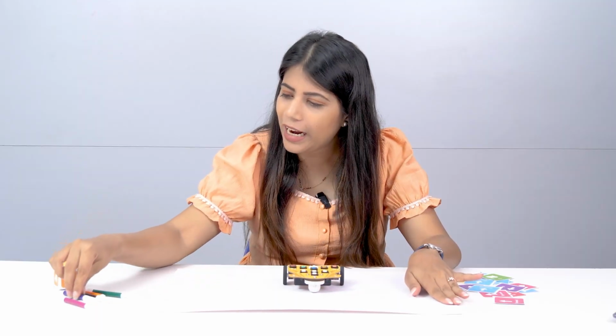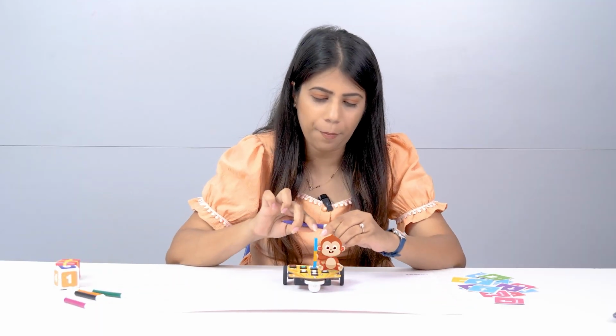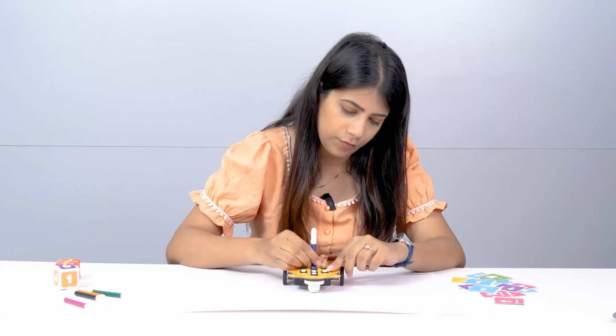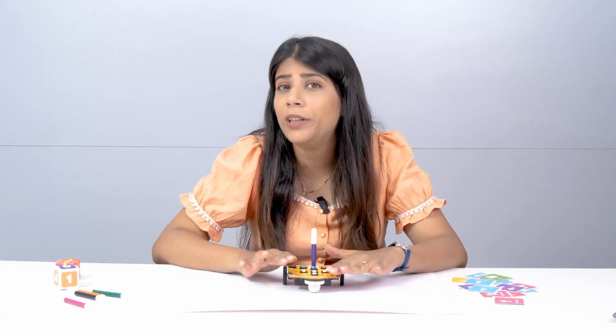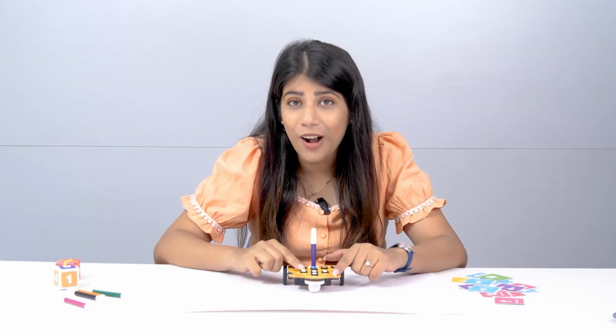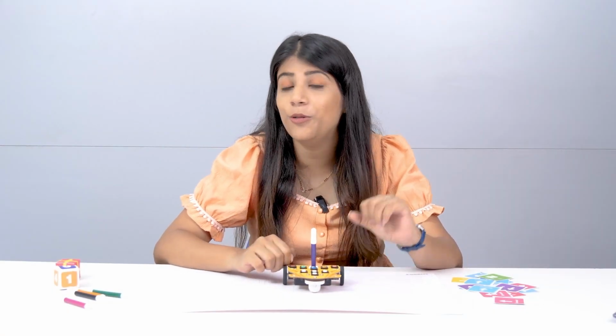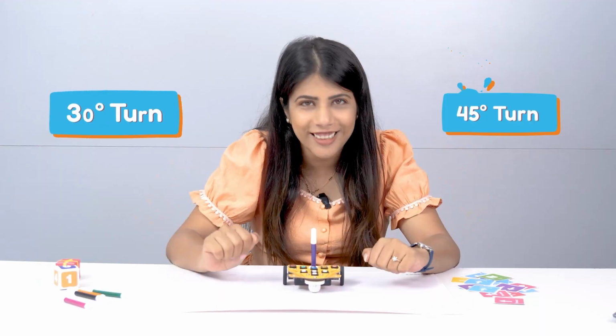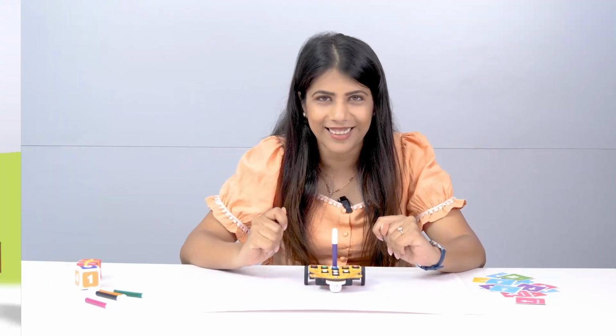First, let's begin with some new types of turns you can do with WizBot. For that, I'm using a drawing sheet and I'll insert a sketch pen in the pen holder. Earlier, WizBot was only able to do 90-degree turns if you remember, right? Now, with the special turns, we can also do a 45-degree and a 30-degree turn. So let's get started.